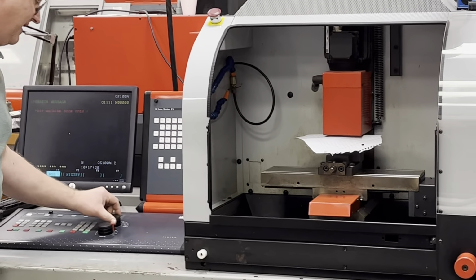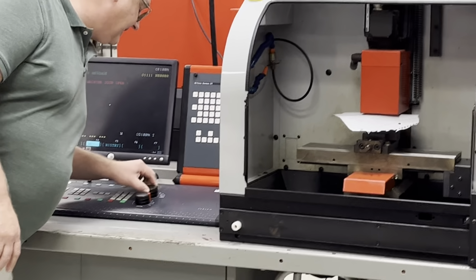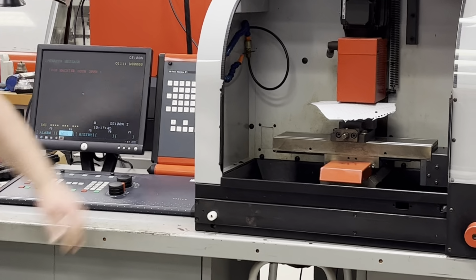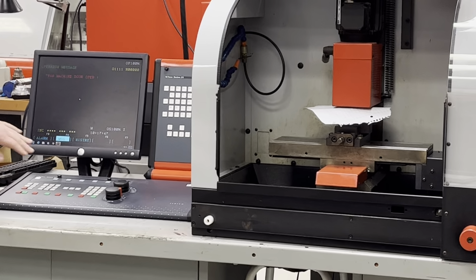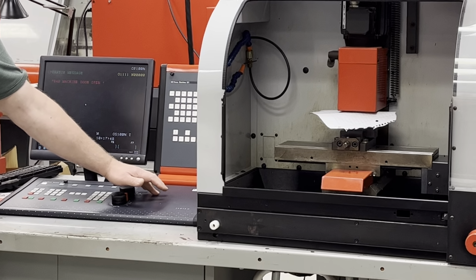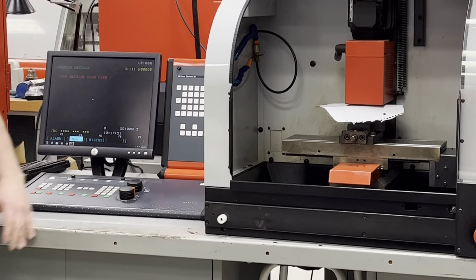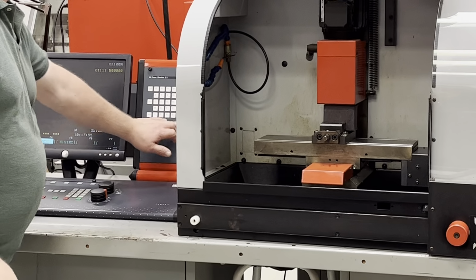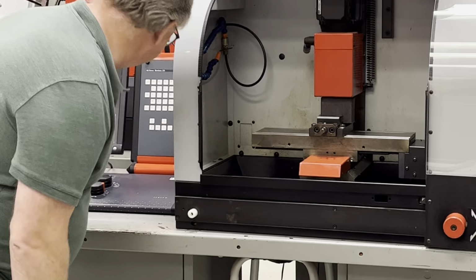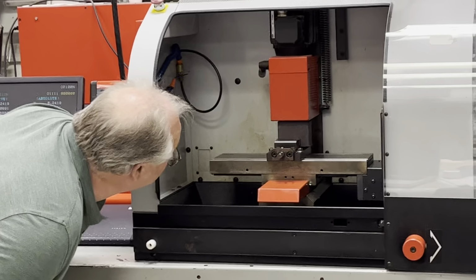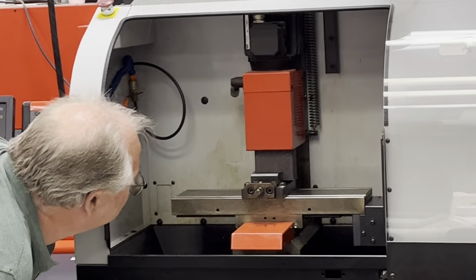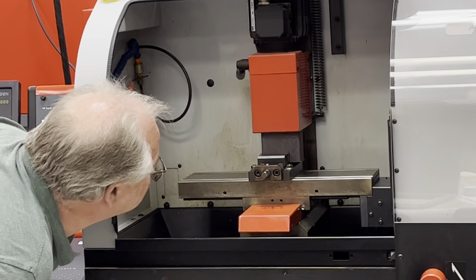So I'm gonna go to my incremental, and I can do 100 thousandths at a time, but I might crash the machine. So I'm gonna change my incremental to where I'm only gonna move 10 thousandths at a time right now. Now, I can sit here and watch my position, and I can come down, because you guys can see 10 thousandths of an inch, right? So I'm gonna slowly push that to 10 thousandths.